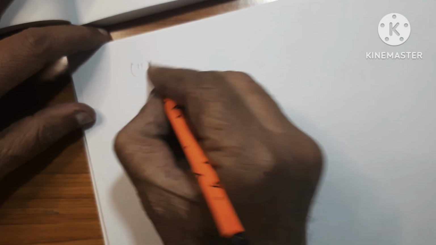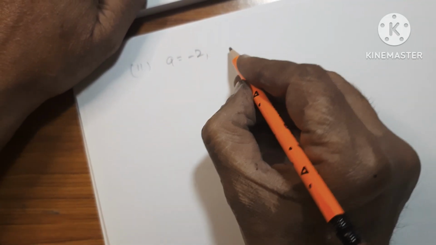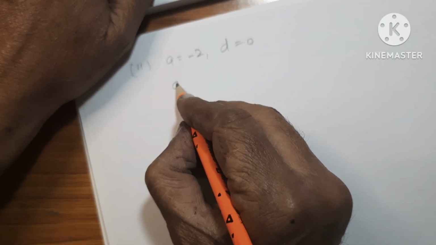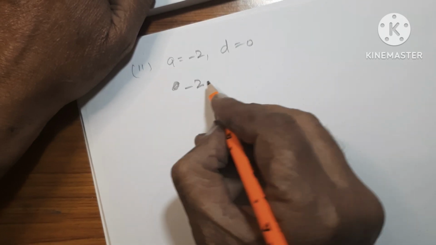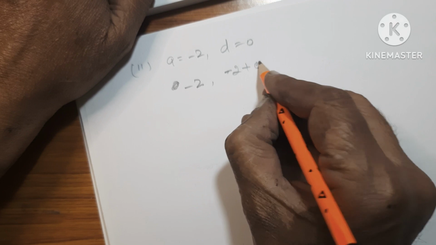Second part is A equals minus 2, D equals 0. So the first term will be minus 2. Second is A plus D, minus 2 plus 0.